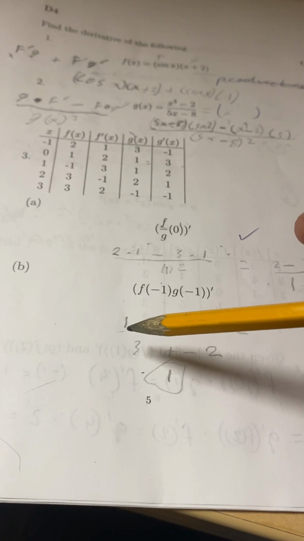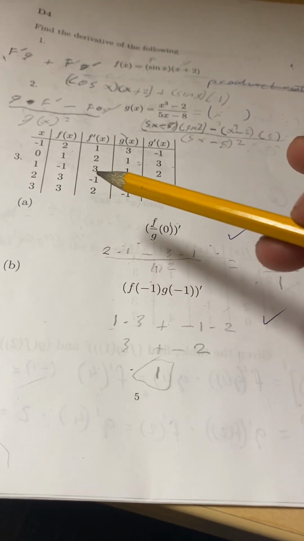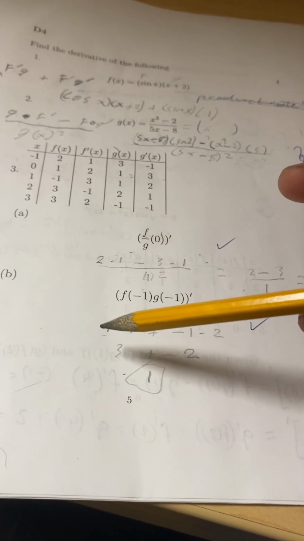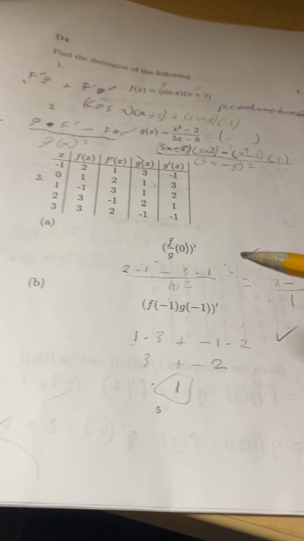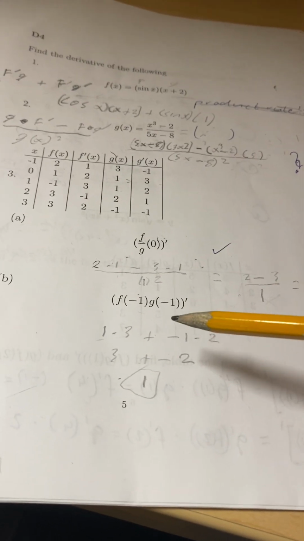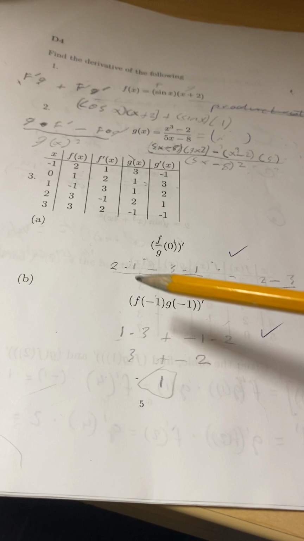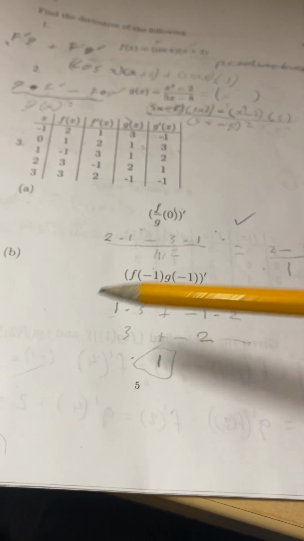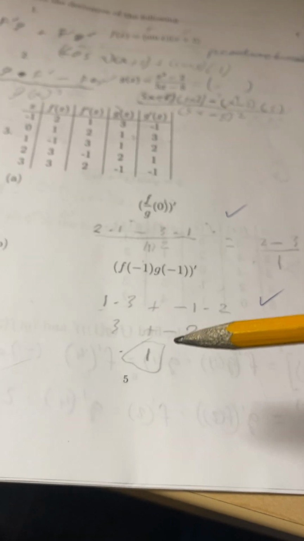So we know right here that f prime of negative 1 is 1. So we put 1 right here, and then g of negative 1 is 3, so we put 3 right here, and then g prime of negative 1 is negative 1, and f of negative 1 is 2, so we put 2 right here. Then you just simplify it. 1 times 3 is 3. Negative 1 times 2 is negative 2. 3 plus negative 2 is 1.